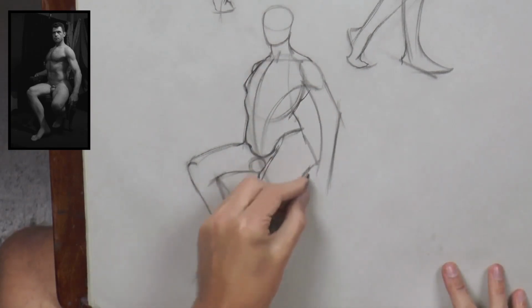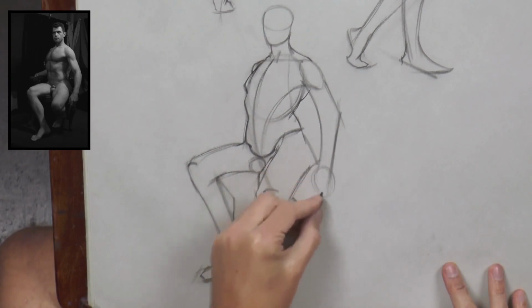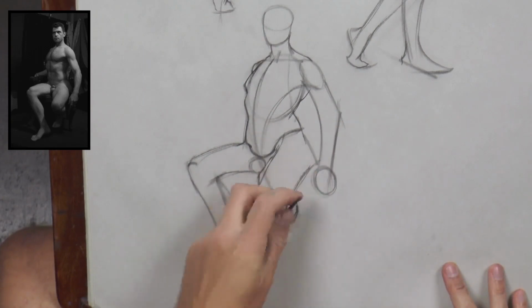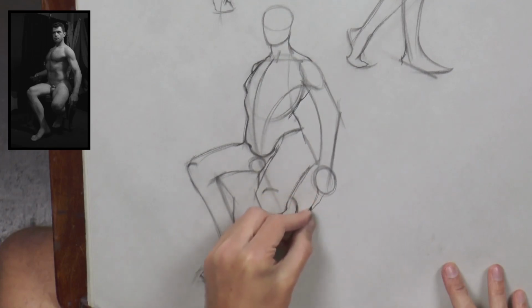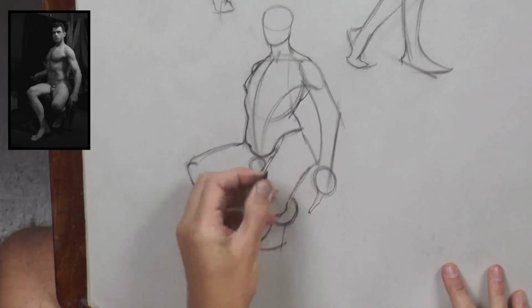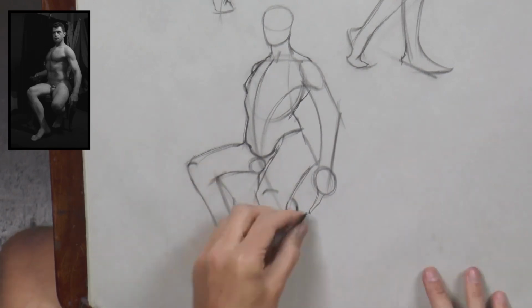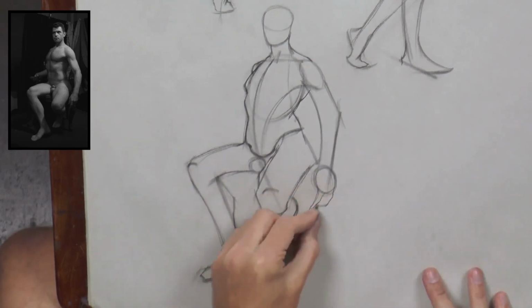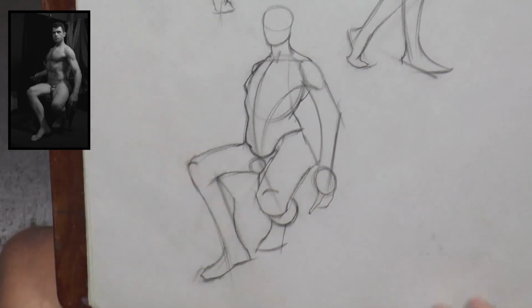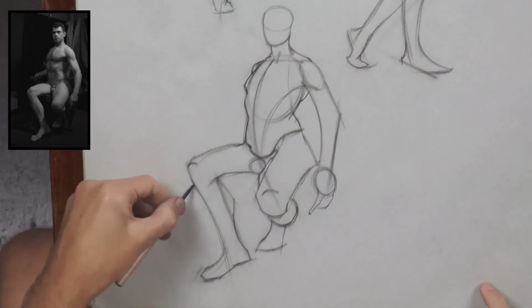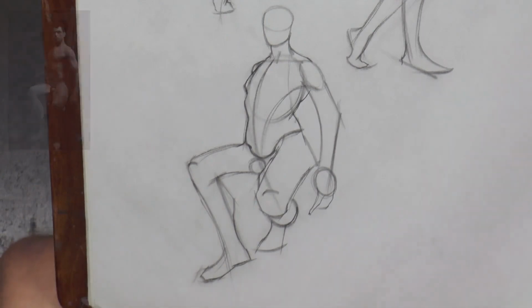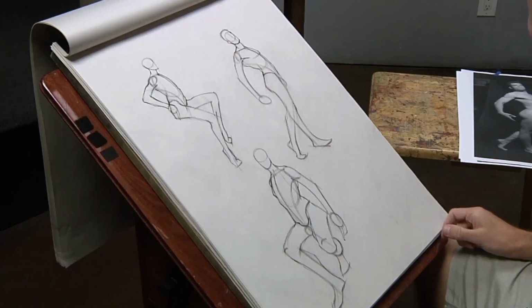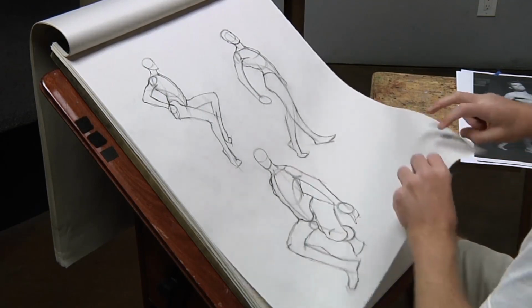His hand is going to sit right about there. The other arm's kind of disappearing. Okay, so that's pretty much it for the 7 minute ones. Go to the next page.